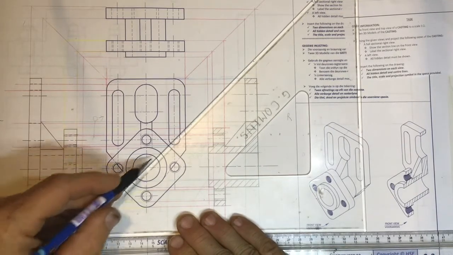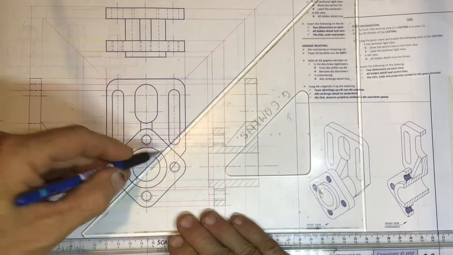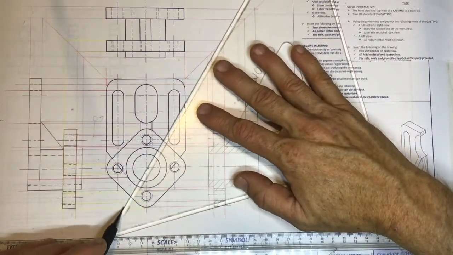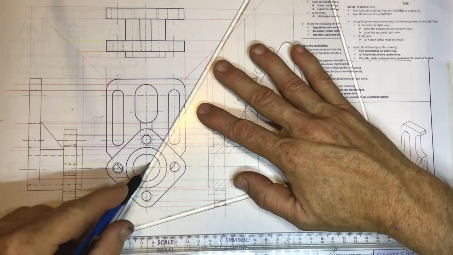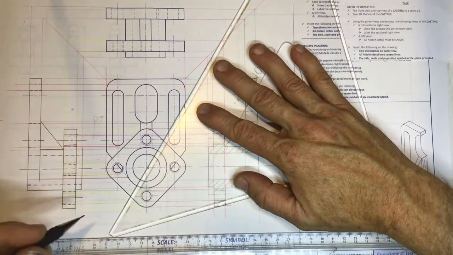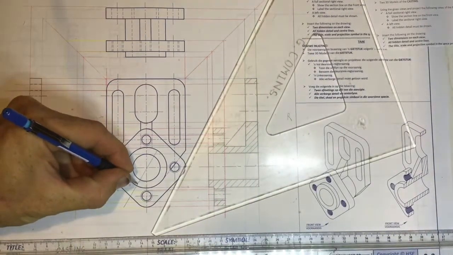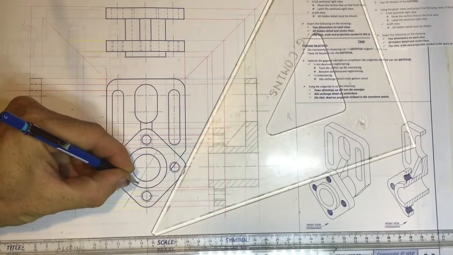Right, so I'm going to take a line going out. It can go at any angle. It doesn't need to be a 45 or anything. Let me just do that. I'm going to take a line going all the way. This is a 0.3 millimeter line. I'm going to put arrows on that line over there.